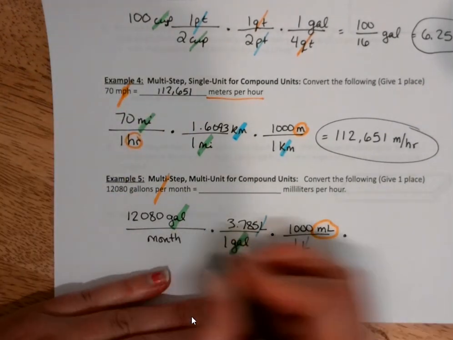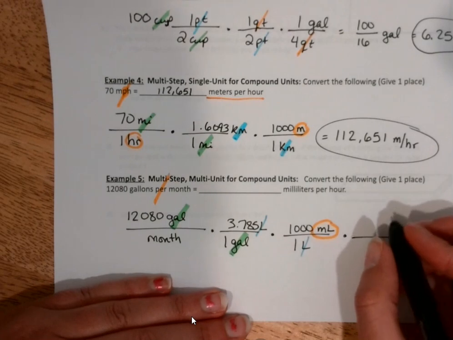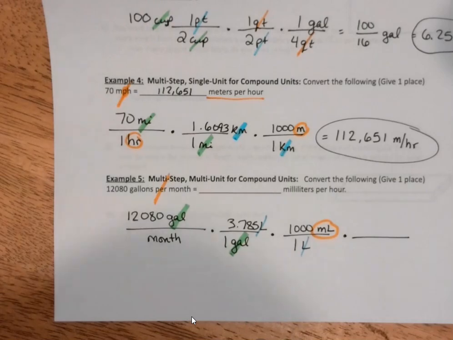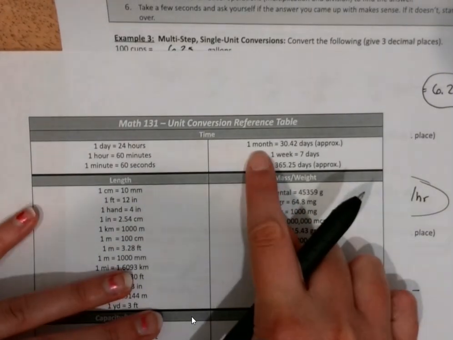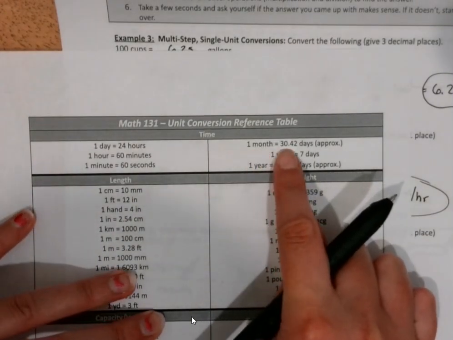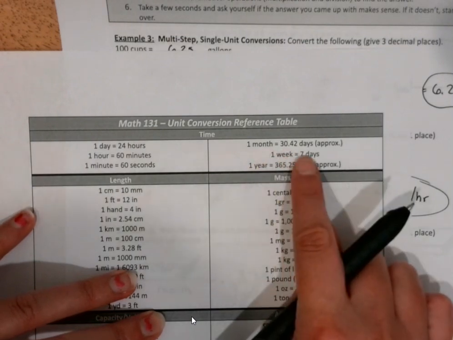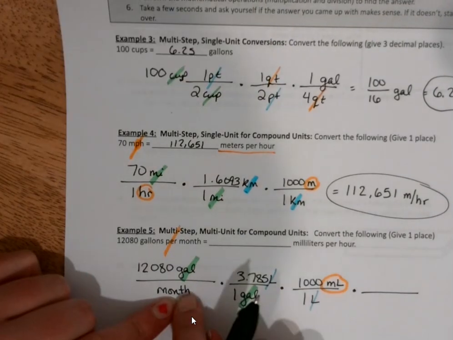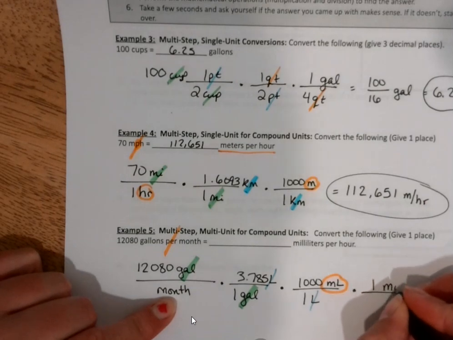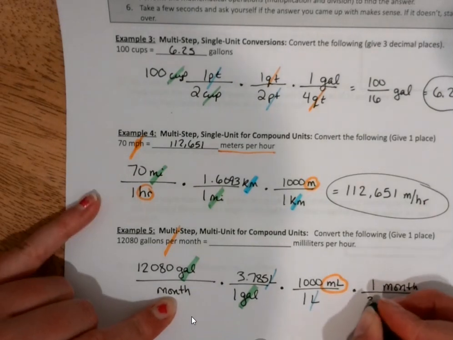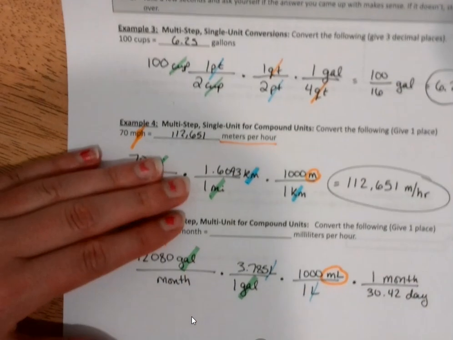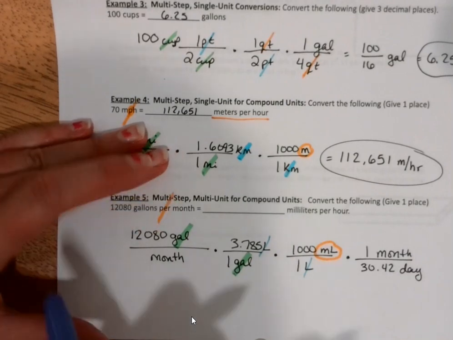All right, month is in the bottom, so I need to put month on the top. 1 month has how many hours? I don't know, but I do know that 1 month is approximately 30.42 days. So I'm going to use that conversion for month into days, and then I know how many hours are in a day. So I can get that into hours. 2 more steps. Month is on the bottom, so we put 1 month across the top. It's approximately 30.42 days. All right. And so months have canceled.